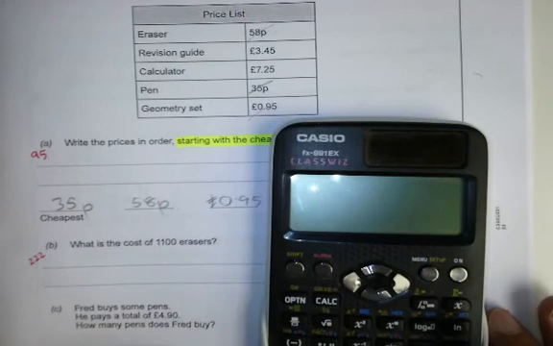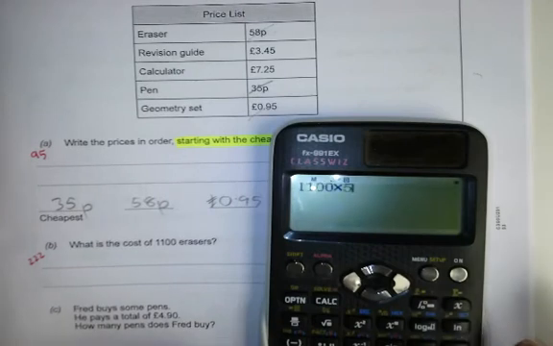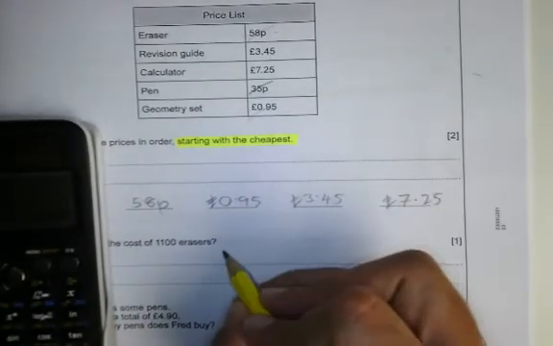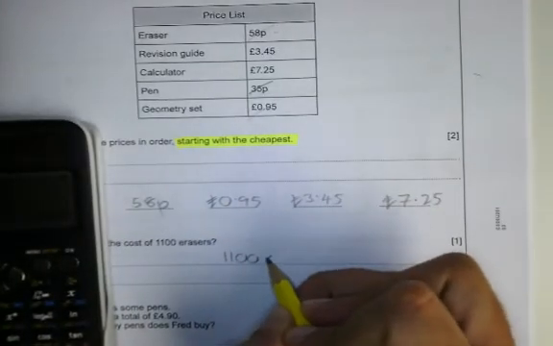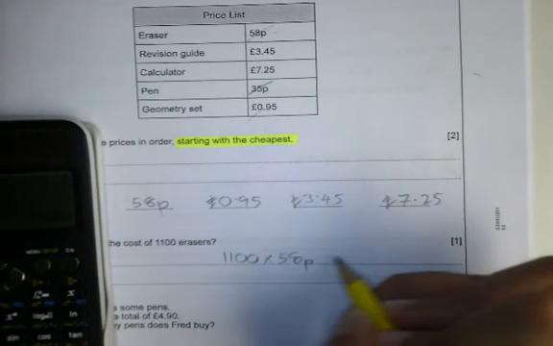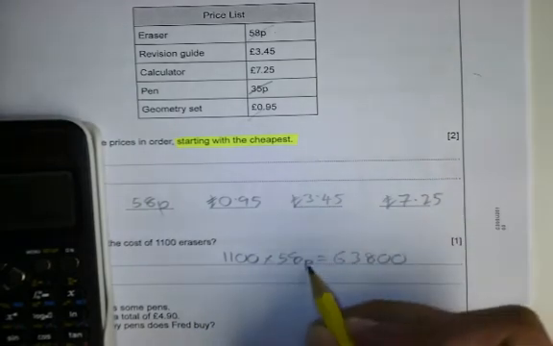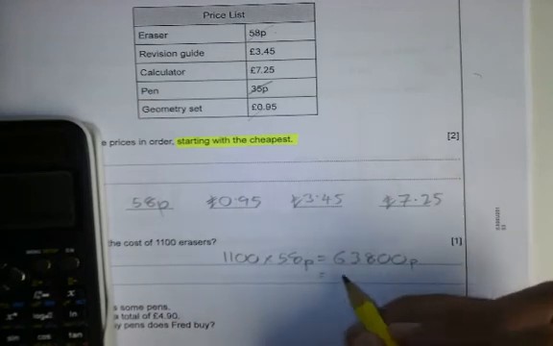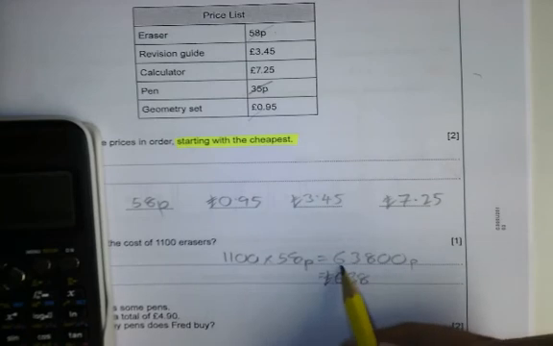So we do 1,100 times 58p. So still write down what you're doing. 1,100 times 58p, which gives me 63800. Now remember, that's in pennies. So if you wanted to, you could divide that by 100 and get that it's going to cost you £638 if you wanted to, but I'd imagine they'd probably let you off with that. Okay.